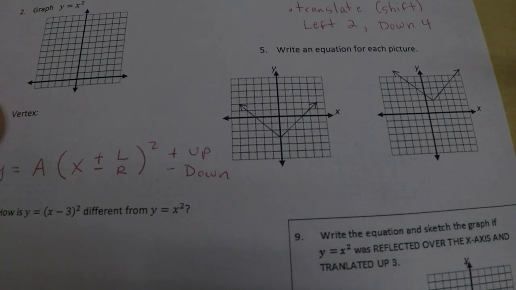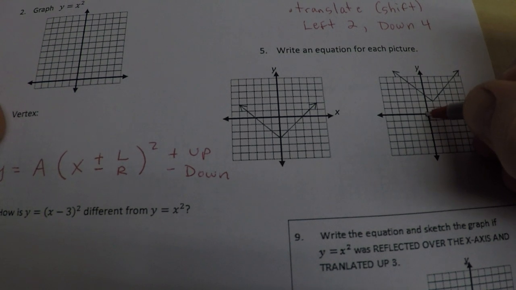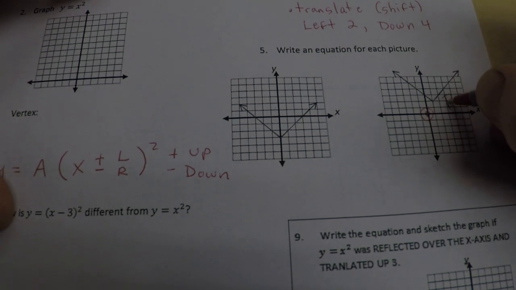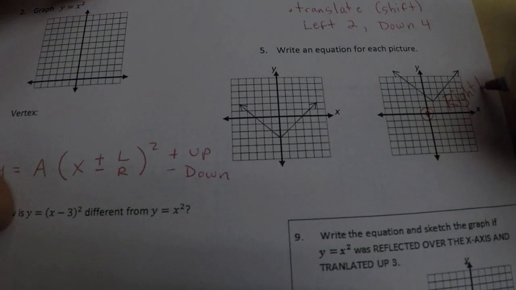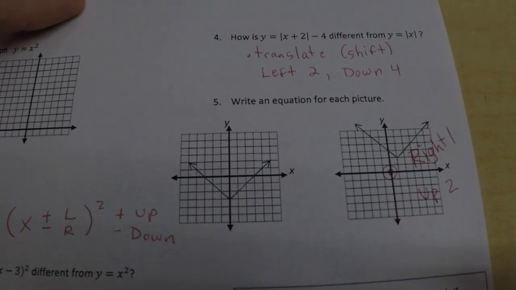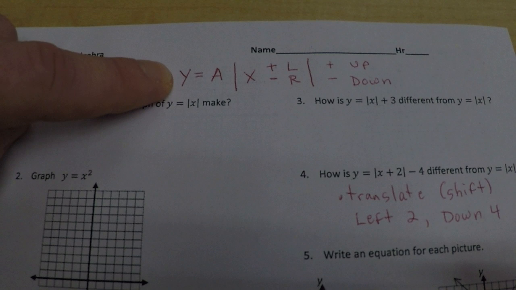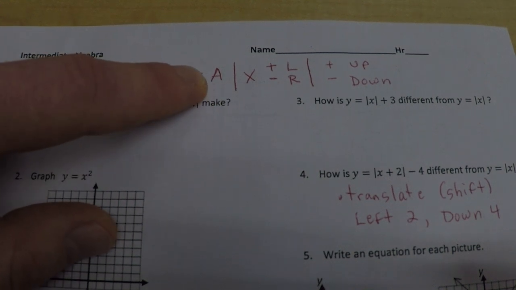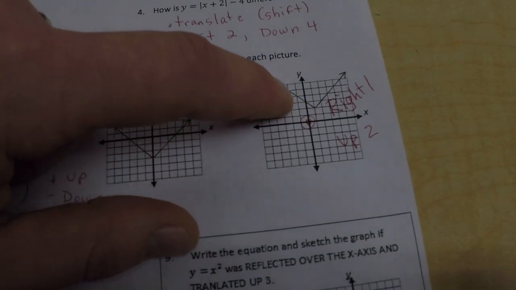Looking at this one, I'm going to write an equation for this. Well, usually we start here, but this thing has moved to the right 1 and up 2. So right 1, up 2. So I need to now make an equation similar to this up here. So there's no change in how it's growing.